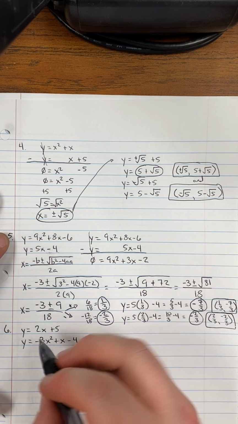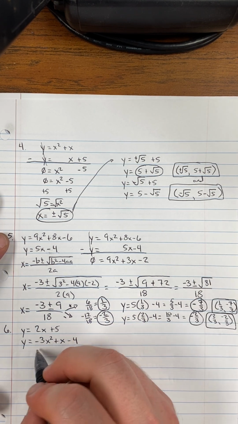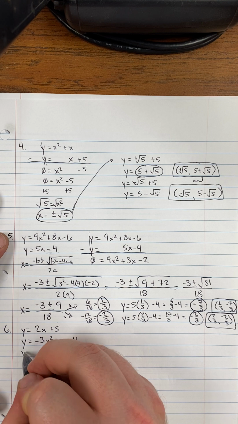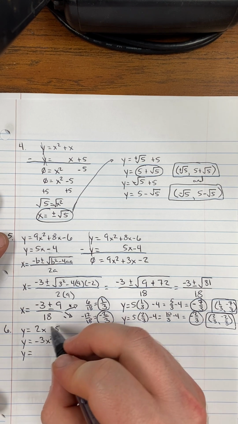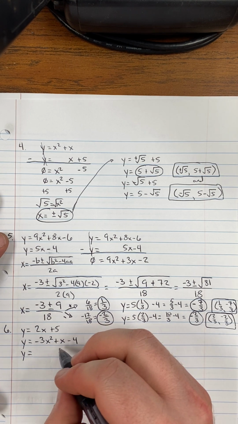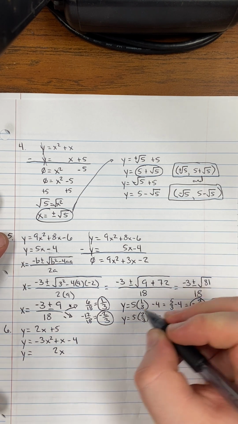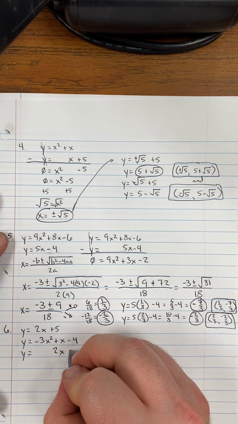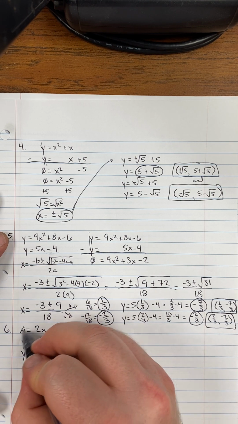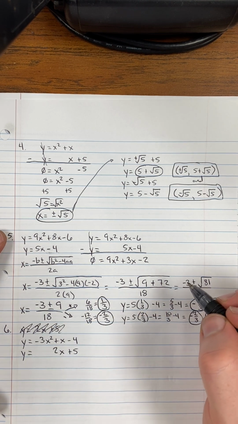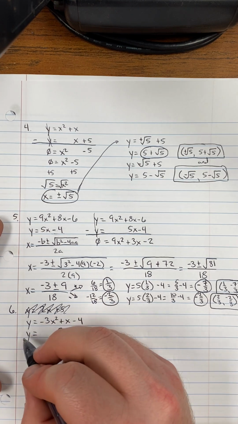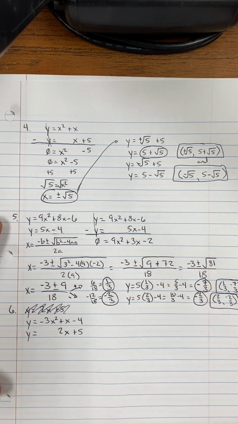Okay, what I'm going to do is I'm just going to rewrite the second one underneath this one. Y equals, there's no x squared, so I'm going to leave that blank, but I have a 2x, so 2x, okay, and then I have a plus 5, and I'm just going to scratch this one out so I don't get confused, okay? So here's my actual set of equations here.